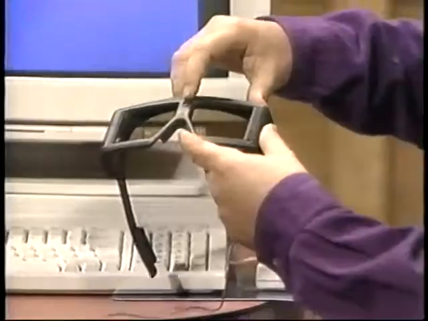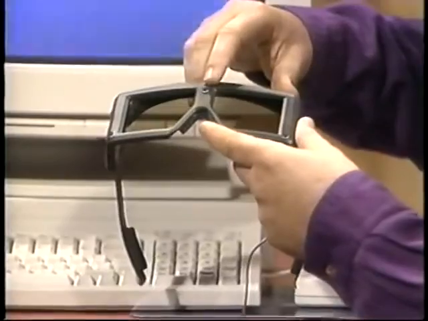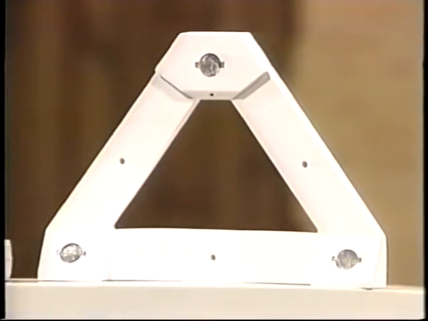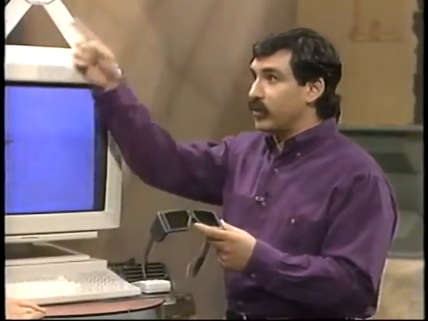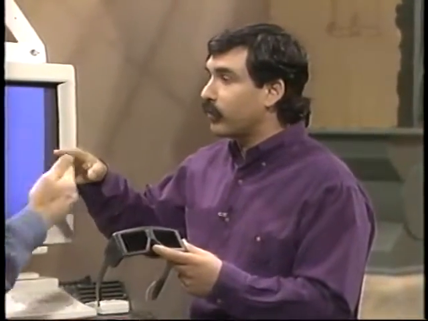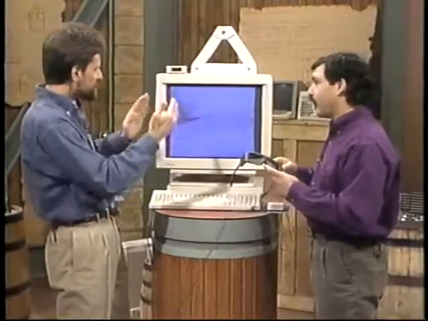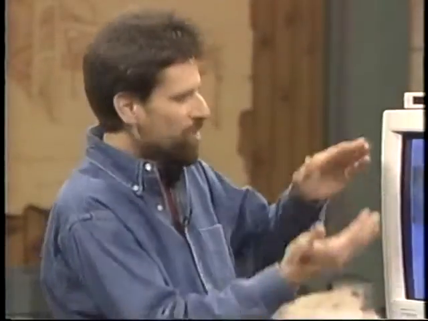These little devices on the glasses are ultrasonic transmitters that send out a tone that we can't hear, but the receivers up here on this triangular device pick them up, calculate the difference in time it takes for the signals to get to each of the three receivers. So that's how it knows that I'm moving around? Exactly. That's amazing. So I get some interactive choice in what image I want.